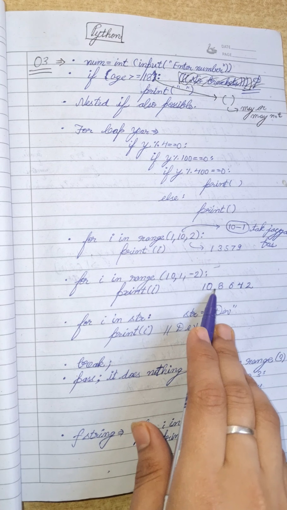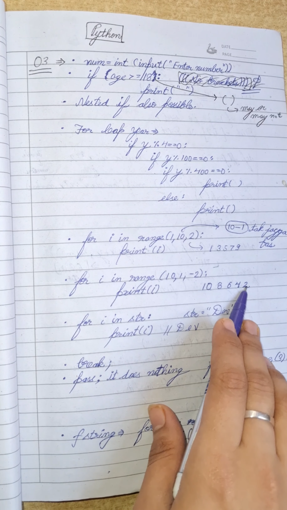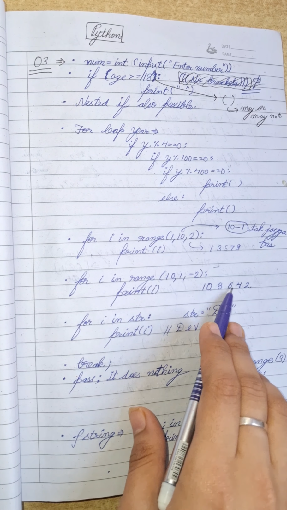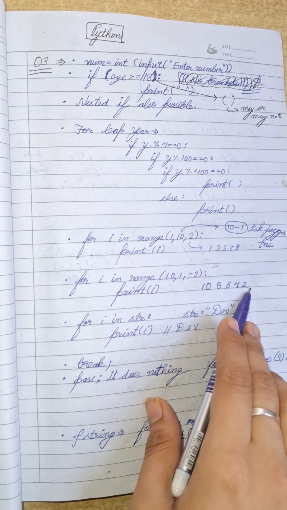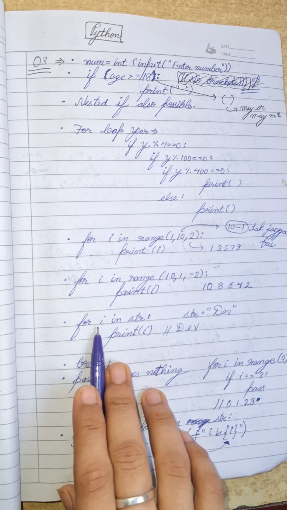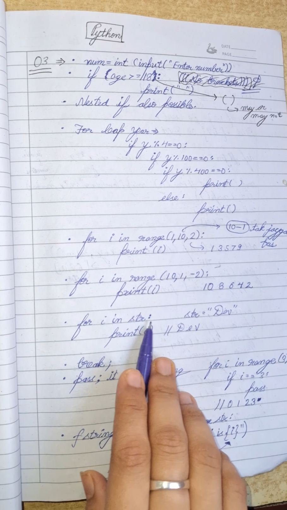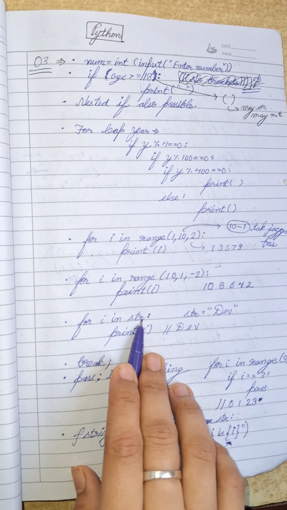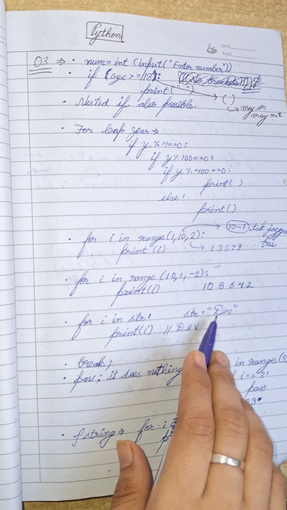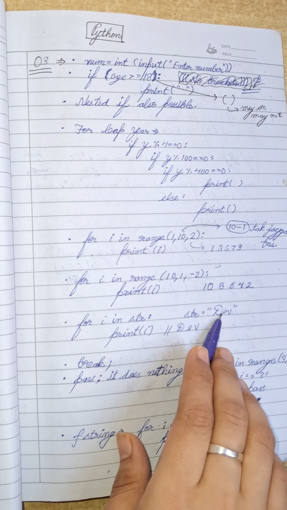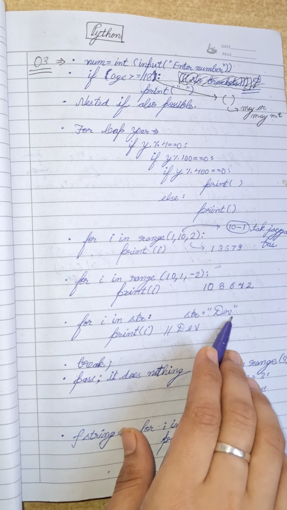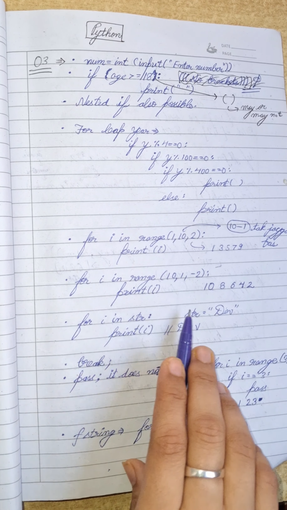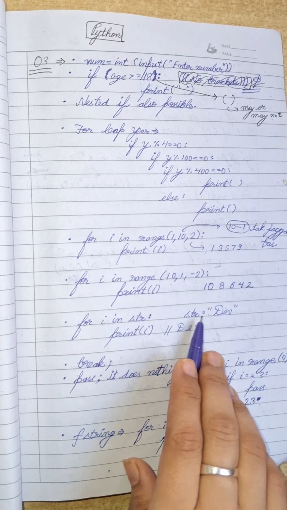So the only output which you will see in the terminal or the output section is 10, 8, 6, 4 and 2. Now let me show you how to travel in the string. For i in string, I have mentioned str as "dev", "development", DEV, dev. Print i, it will iterate over each and every character of the string.